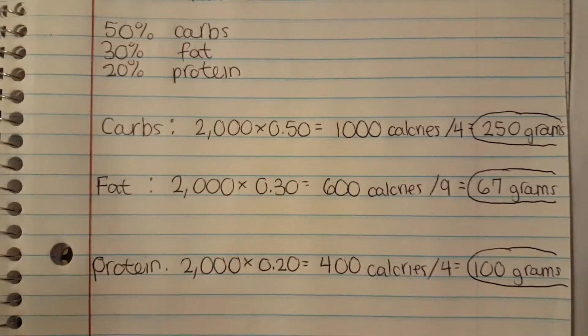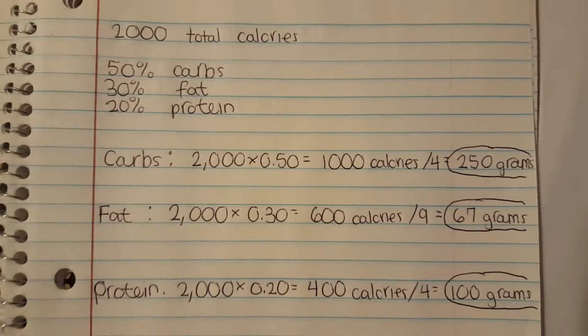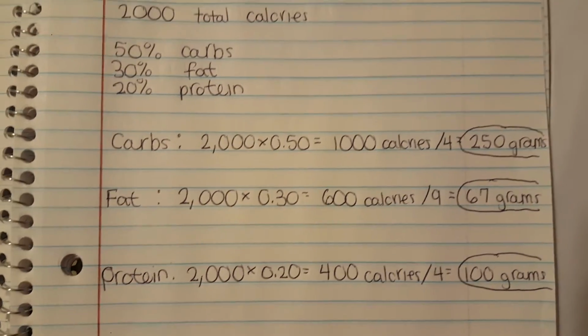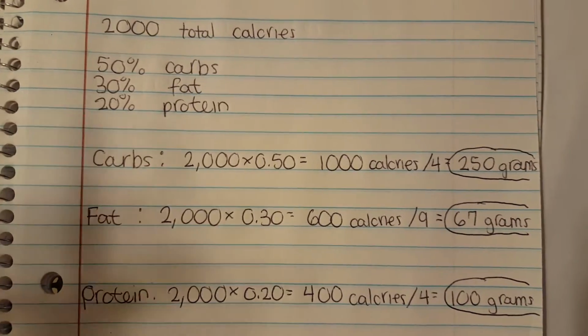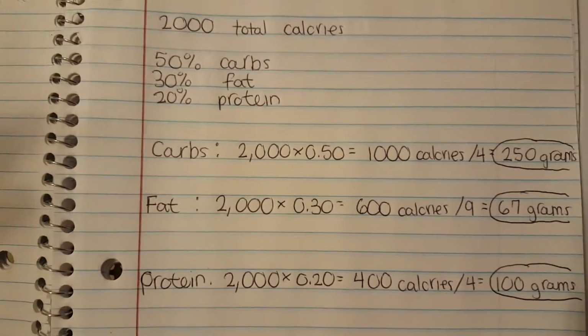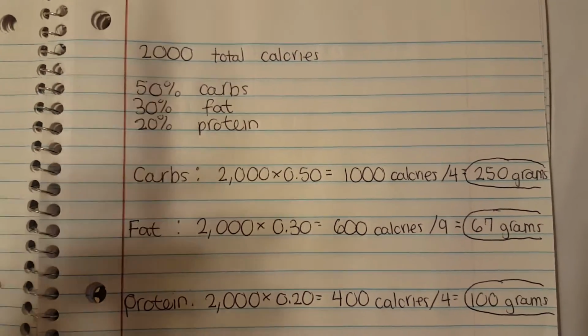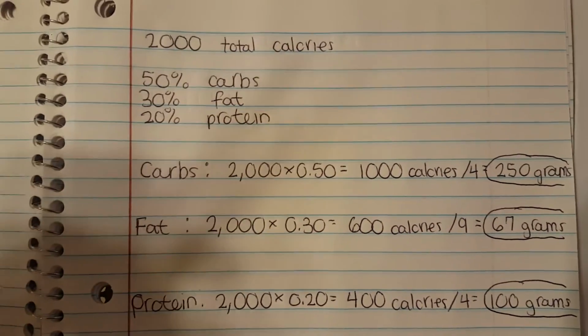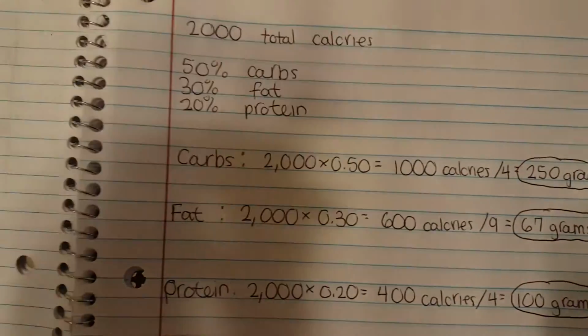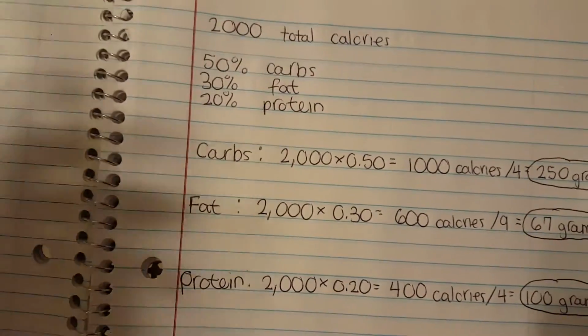So that's basic nutrition. You'll definitely see that probably in your introductory level nutrition class. Hopefully that helps you out a little more, help you understand macronutrients and how they're calculated. I really don't have any advice on how many calories you need or what percent of carbs and protein and fat that you need.